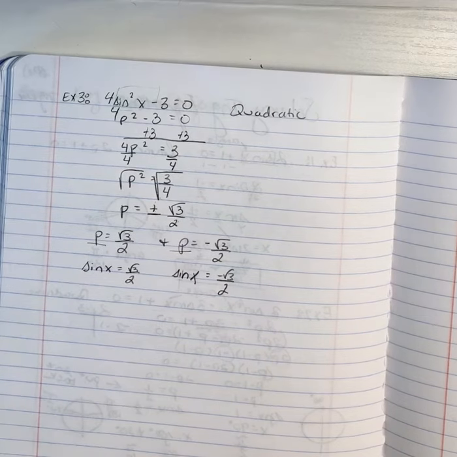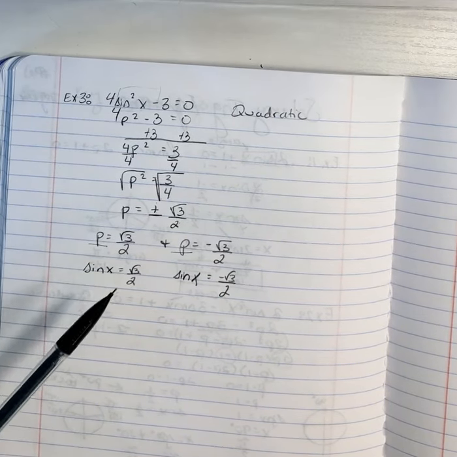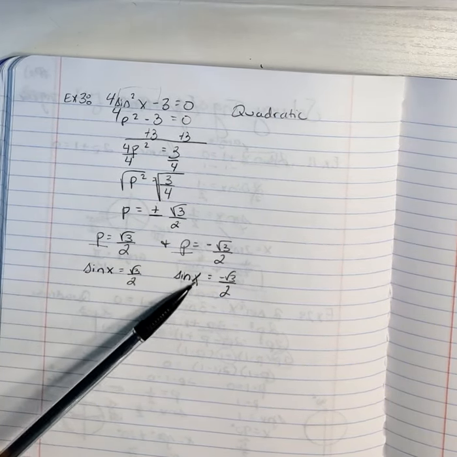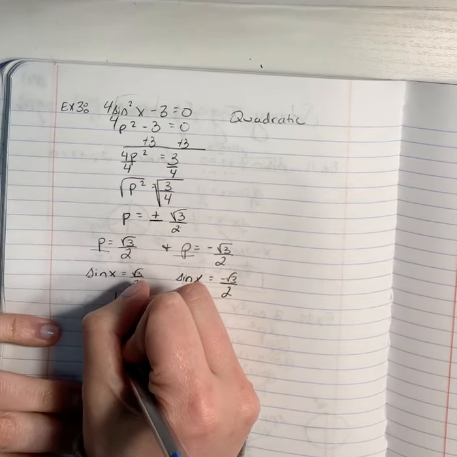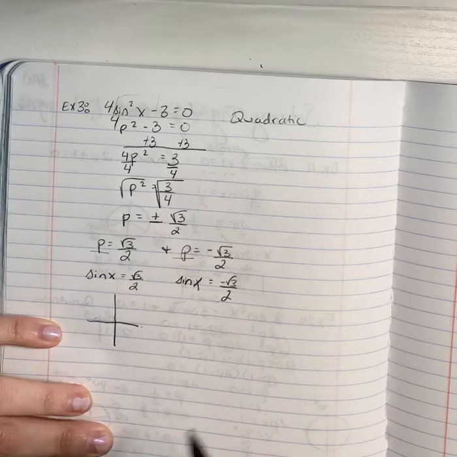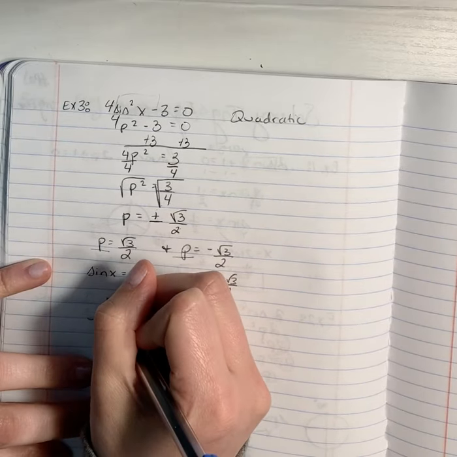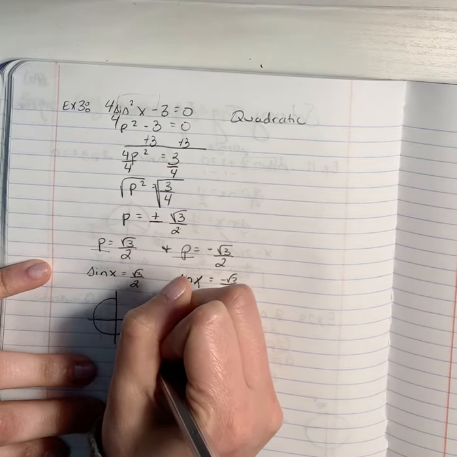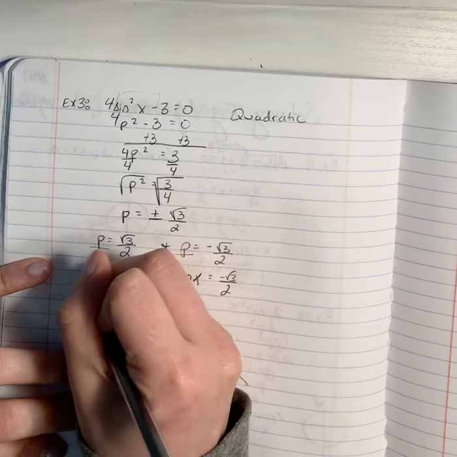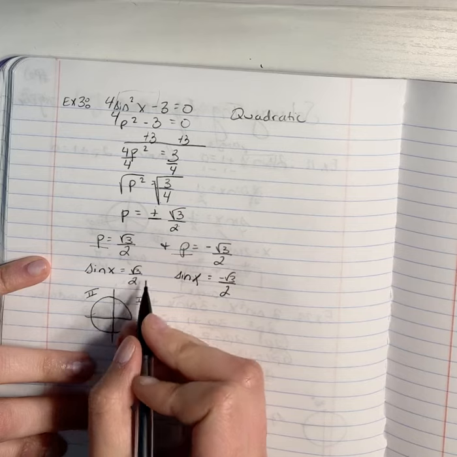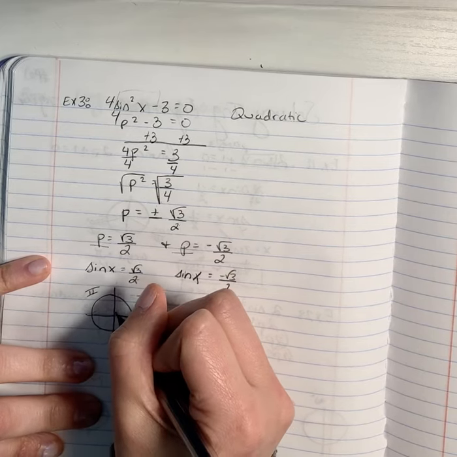Now I need to find the angles. What angle, sine of what angle is square root of 3 over 2, and the sine of what angle is negative square root of 3 over 2. Let's start over here, unit circle. Sine is y. So I'm looking for a positive y, which is here and here, 1 and 2. Sine square root of 3 over 2, that is 60 degrees.